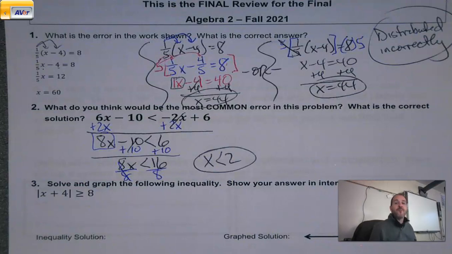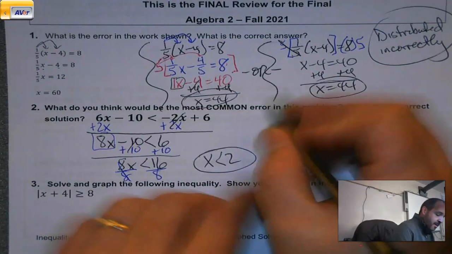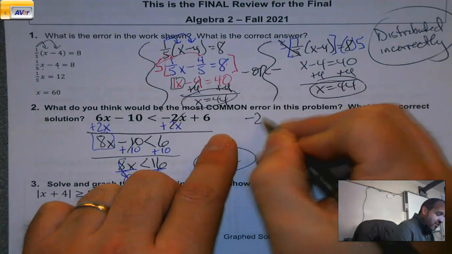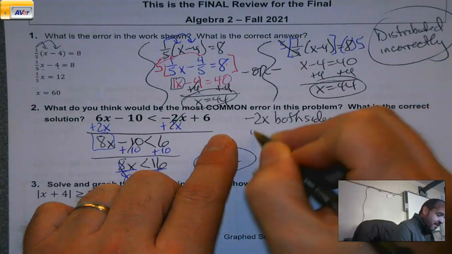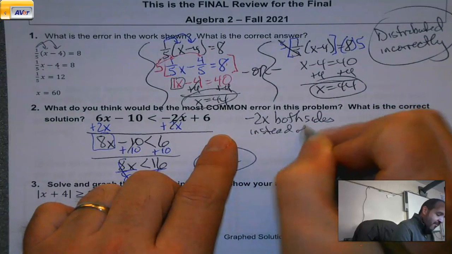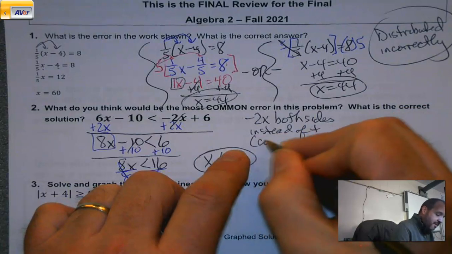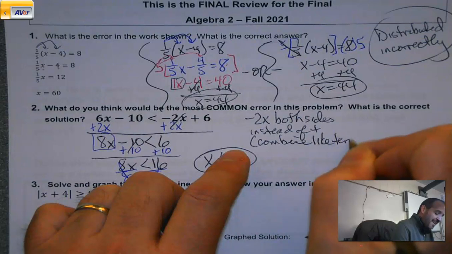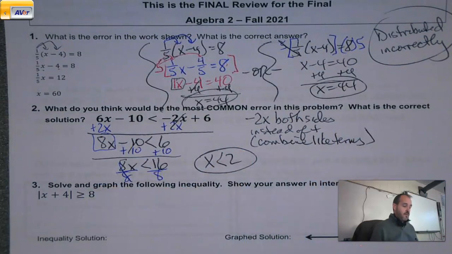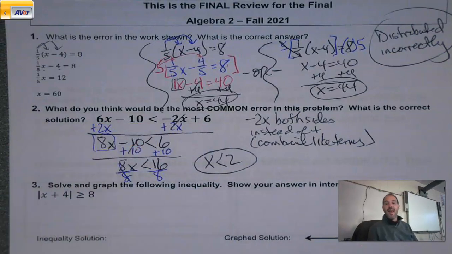Now, what do you think people might mess up? There's a couple of different legit answers here. Okay, one I would say right away would be minus 2x to both sides instead of plus. In other words, they just try to combine like terms. You're like, oh, 6x and negative 2x is 4x. I can't do that. Okay, so that would be a legit option.